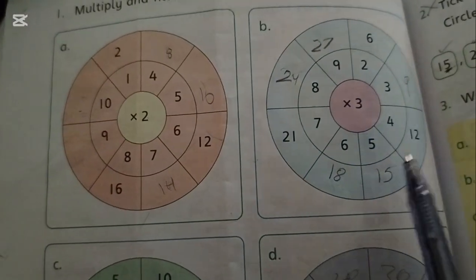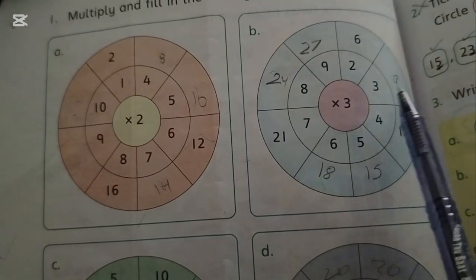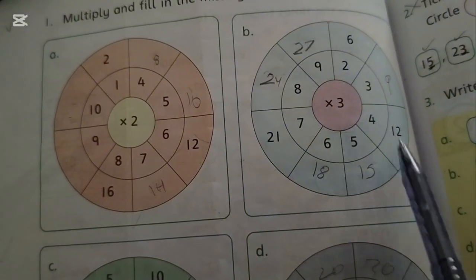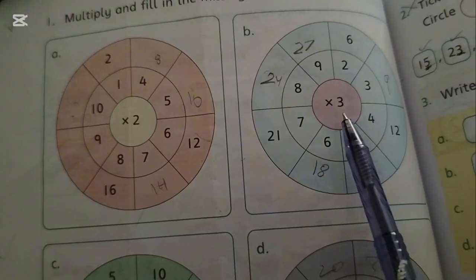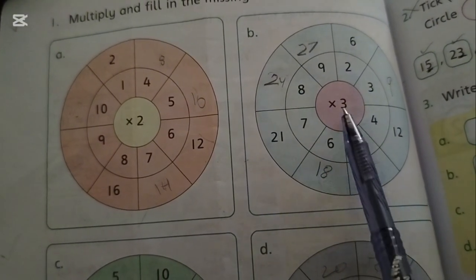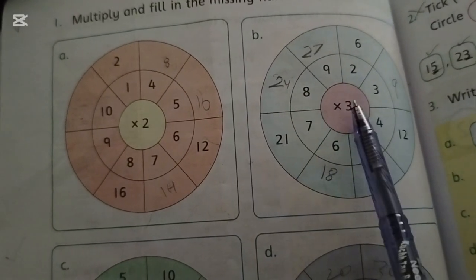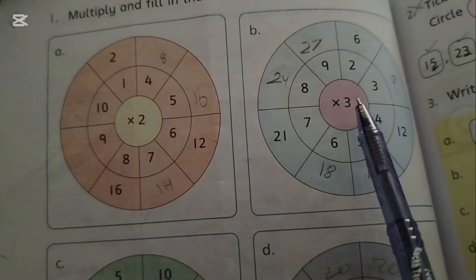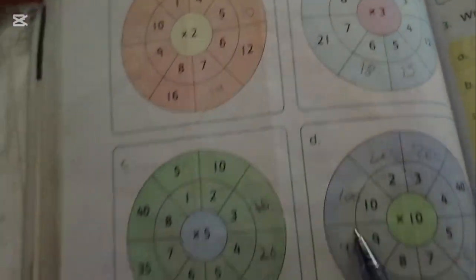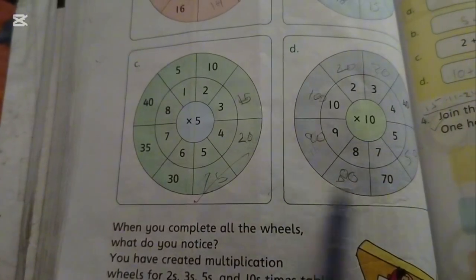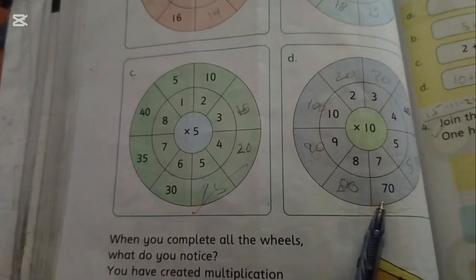So on the next circle we see that 3 times 3 is 9, 3 times 4 is 12, 3 times 5 is 15, 3 times 6 is 18, 3 times 7 is 21, 3 times 8 is 24, 3 times 9 is 27, 3 times 2 is 6. So on the same pattern we complete C and D part.